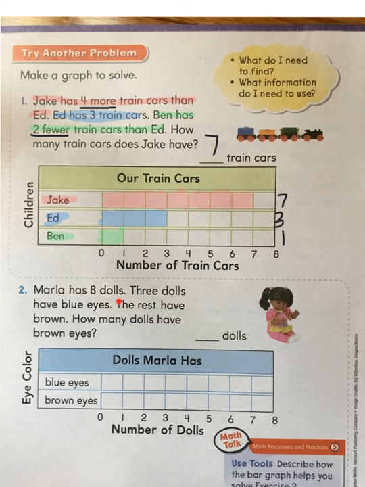Marla has 8 dolls. 3 dolls have blue eyes. The rest have brown. How many dolls have brown eyes? So our question, what we're going to mark for our answer, is how many dolls have brown eyes? And when I look at my chart, here's the dolls: blue-eyed dolls, brown-eyed dolls, and our numbers. If I go back into my story problem, it says that 3 dolls have blue eyes. Here's blue. So I know I can go ahead and mark that.